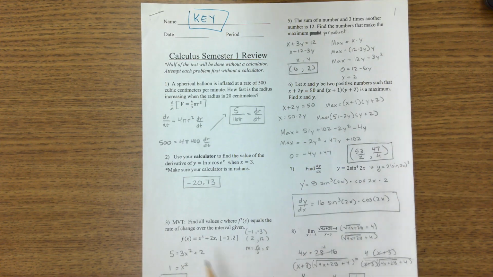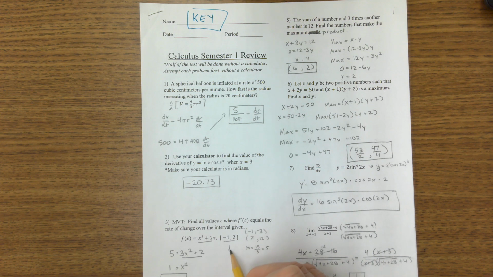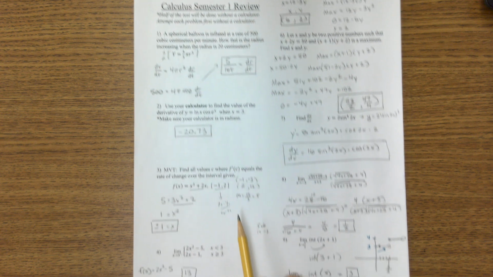Number 3 is a mean value theorem problem. Well, that means the derivative, which is here, is equal to the slope. So you have to do y2 minus y1 over x2 minus x1. Regular slope, and that's what we did up here, set it equal to the derivative.